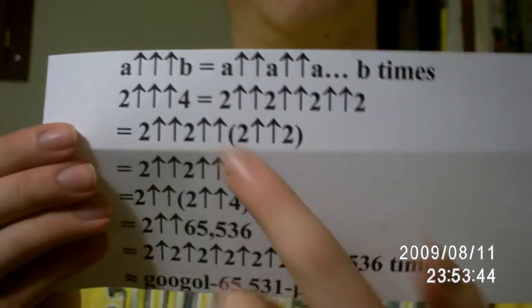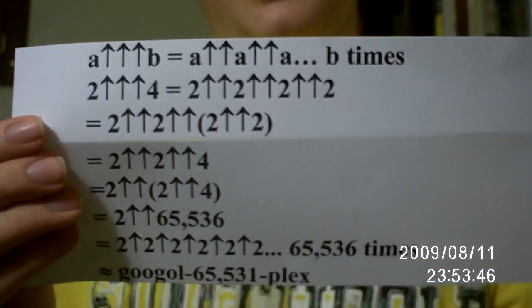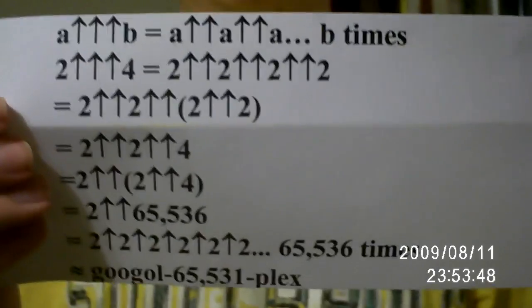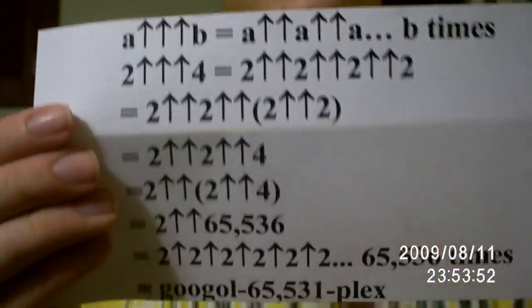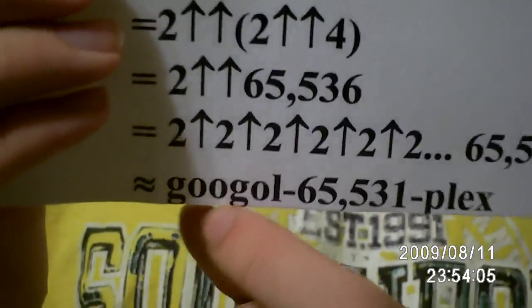And there's triple arrows. That's repeated use of double arrows. A triple arrow b is a double arrowed b times, so 2 triple arrow 4 is 2 double arrow by itself 4 times. And you work it out right to left. That's 2 arrowed by itself 65,536 times. Or approximately a googol-65,531-plex.